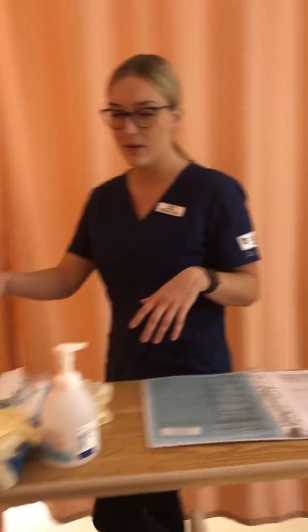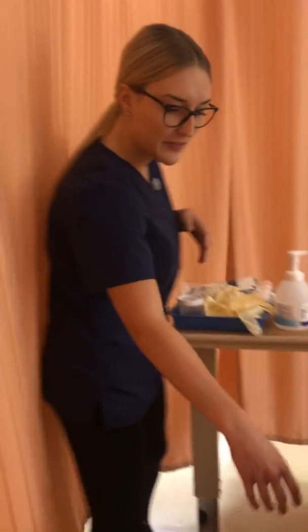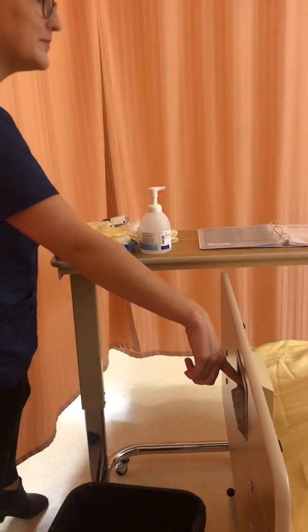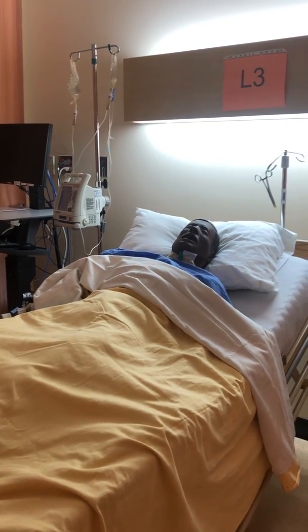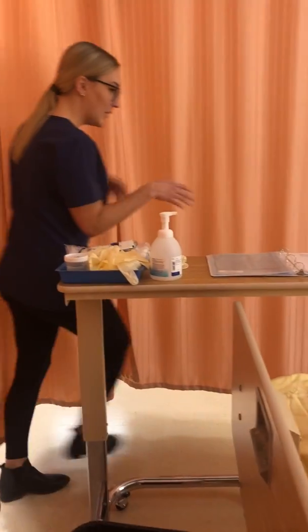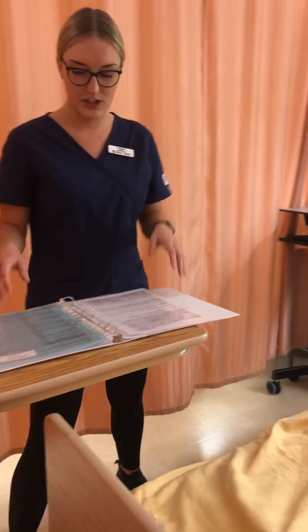I'm going to move his bed up to semi-Fowler's. And the bed is in the lowest position, and the side rails would be up. For demo purposes, I'm going to keep them down so I can work on him here. So we're going to start off with the insulin administration.